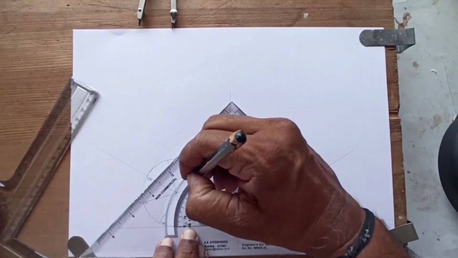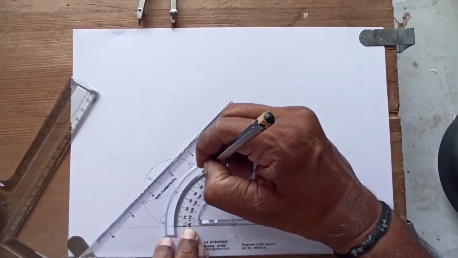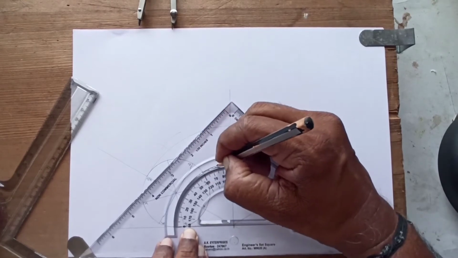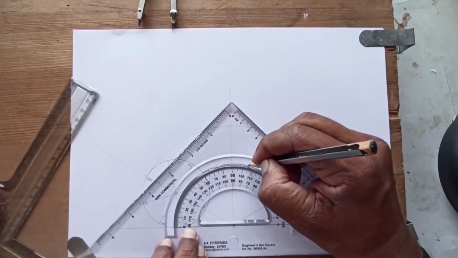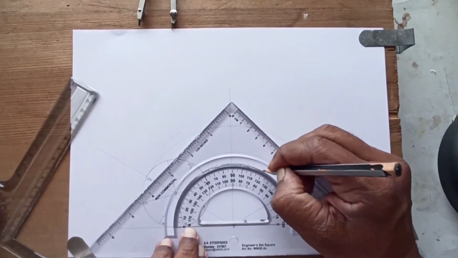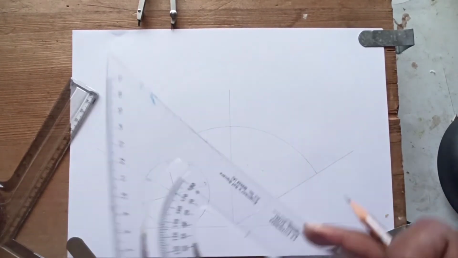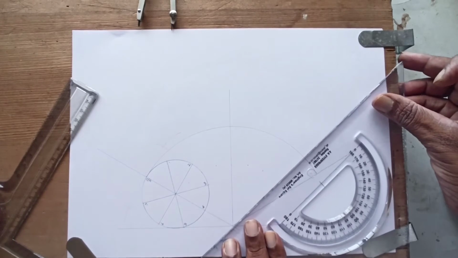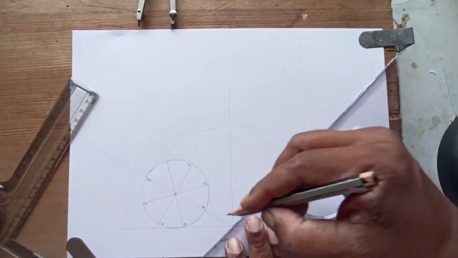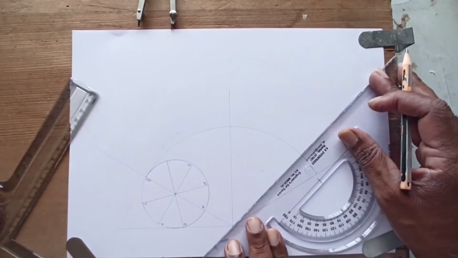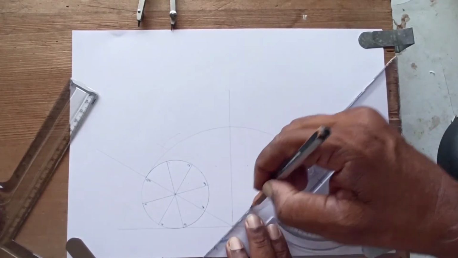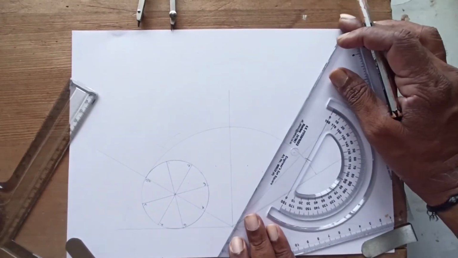So at 15 degrees we can mark 1. Now we can join these lines, or divide this circle into 12 equal parts, and draw some long lines.